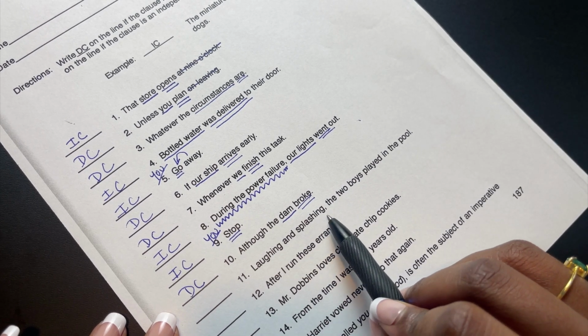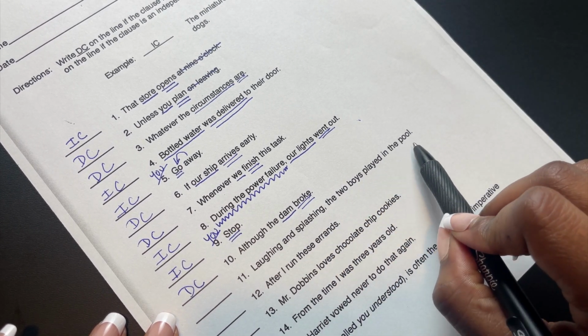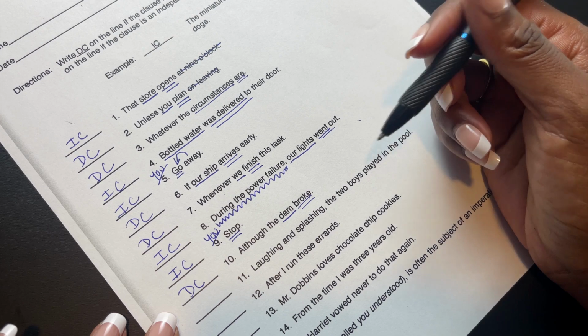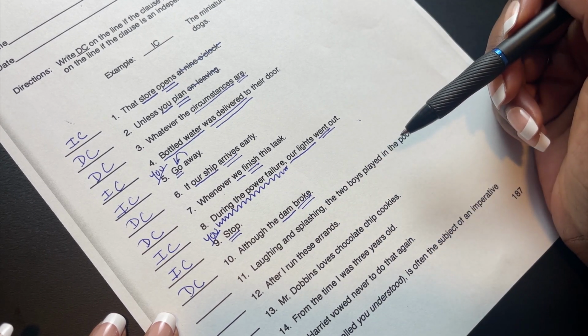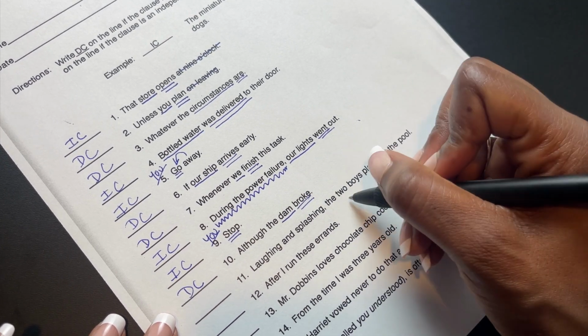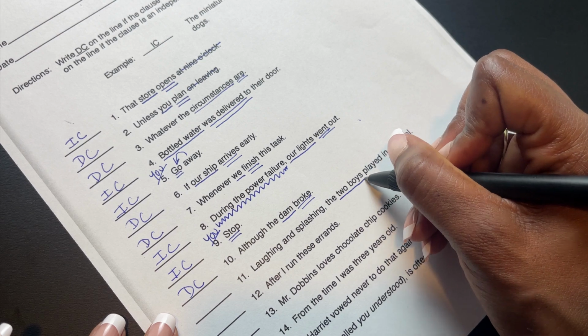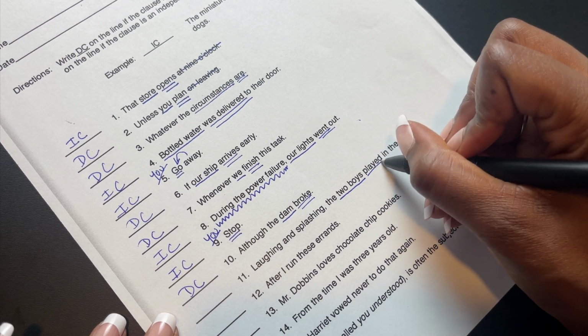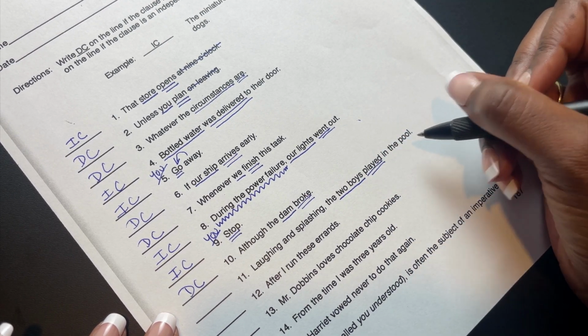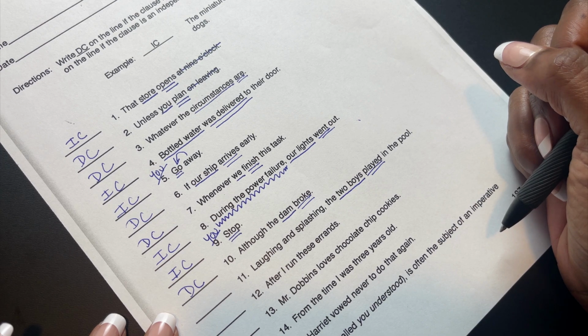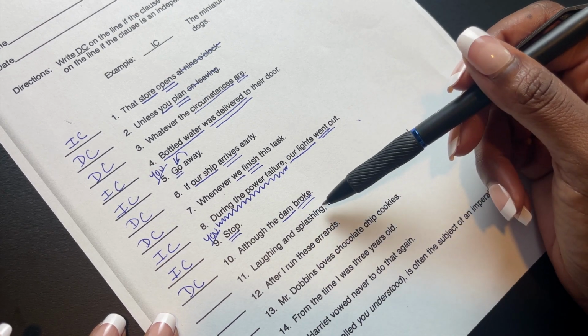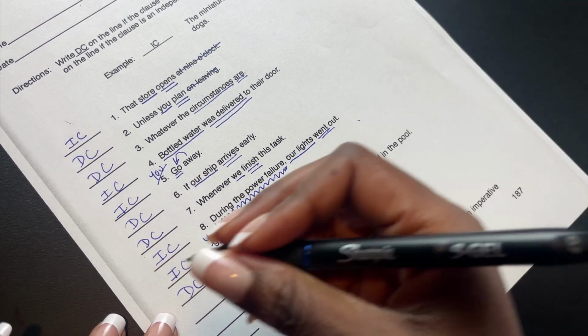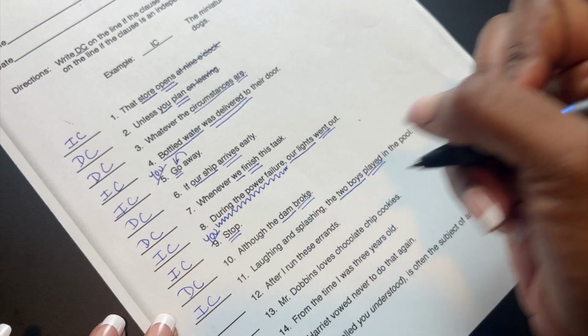Laughing and splashing, the two boys played in the pool. So this is almost like number 8 a little bit. So the two boys is going to be the subject. Played is going to be the verb. In the pool looks like a prepositional phrase. But laughing and splashing, the two boys played in the pool is an independent clause.